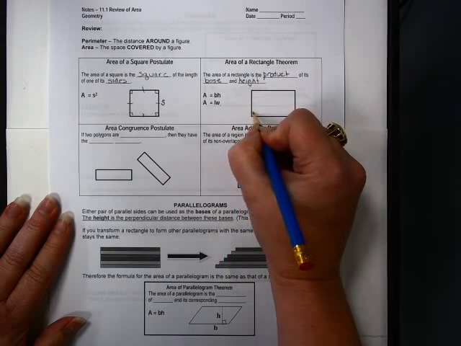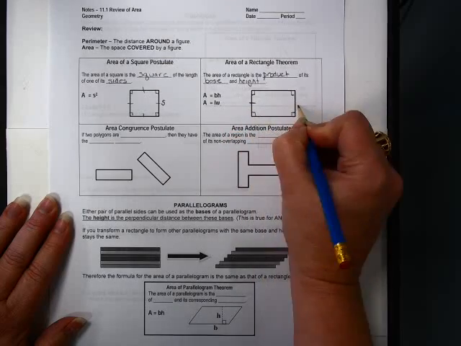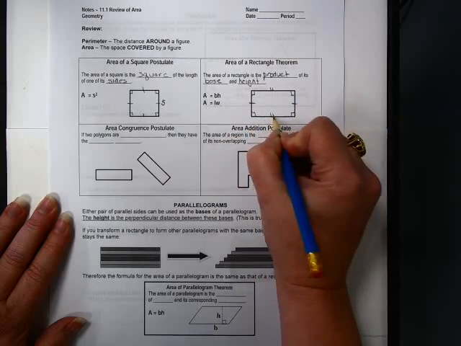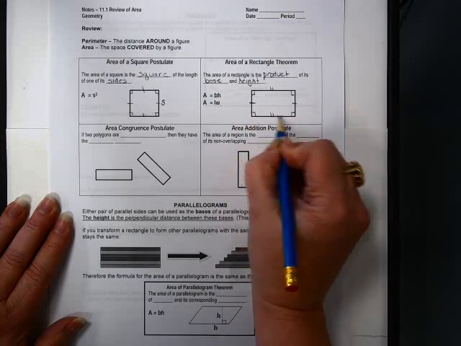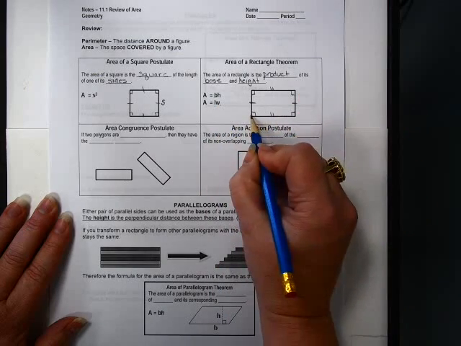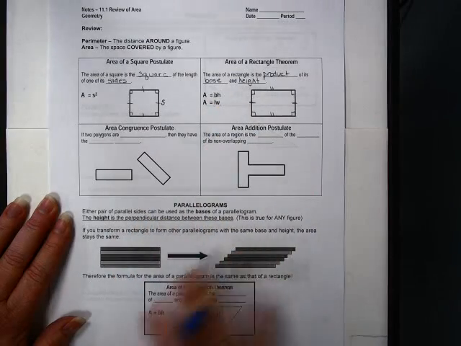Alright, so here, this is a rectangle where opposite sides are congruent. One of these you would have known as length and width, and we're just going to think of it as base and height. And you can see that they match up perfectly.